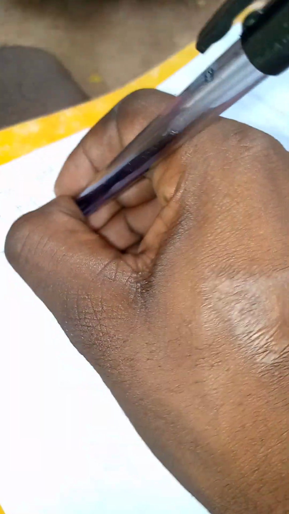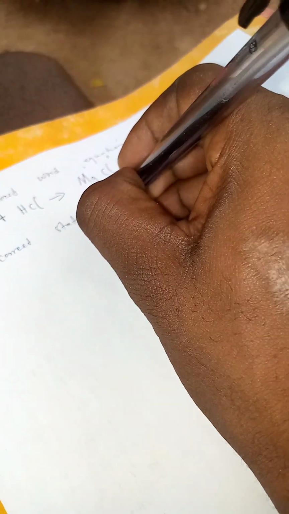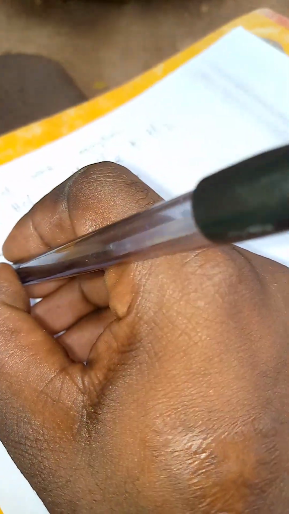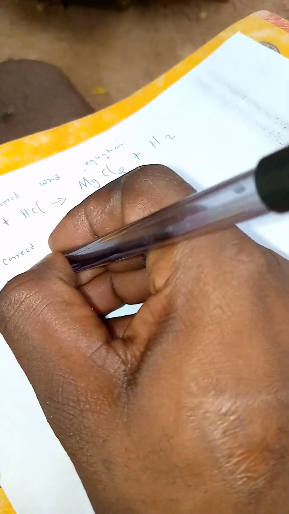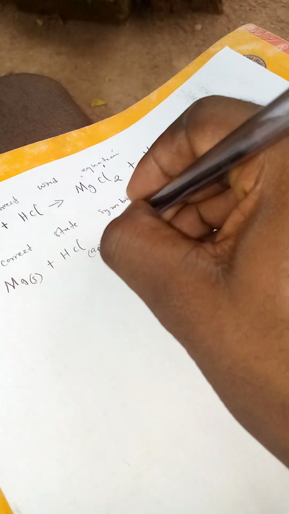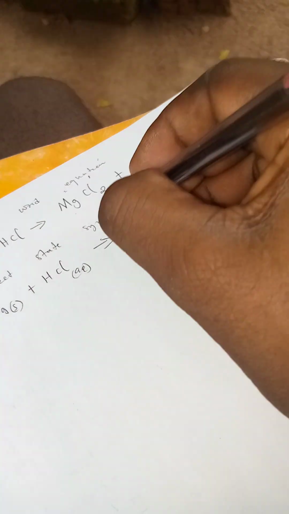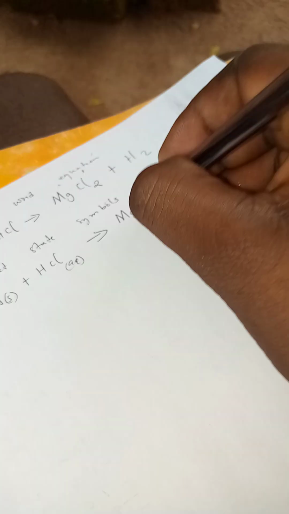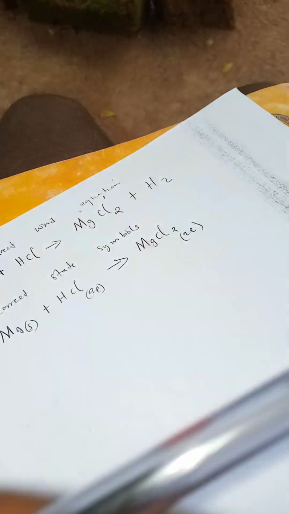Second stage, write the correct state symbols. Meaning magnesium is a solid. All acids are in aqueous state, so this one is in aqueous state. So when magnesium reacts with hydrochloric acid, we are going to have magnesium chloride, which is a soluble salt. A soluble salt means that it will carry what? An aqueous state. Now, hydrogen gas, since it's a gas, is going to have a gas state.